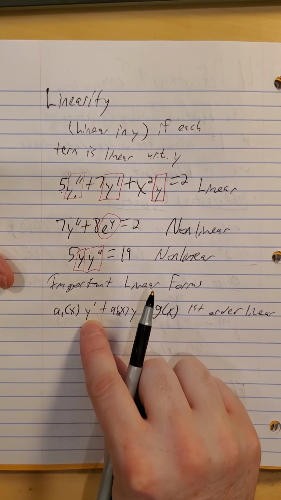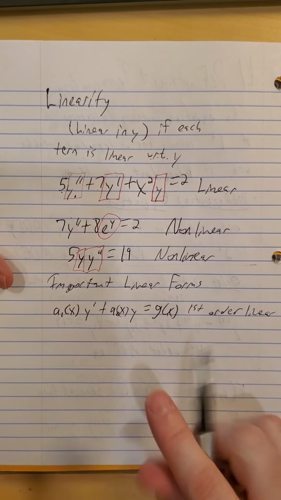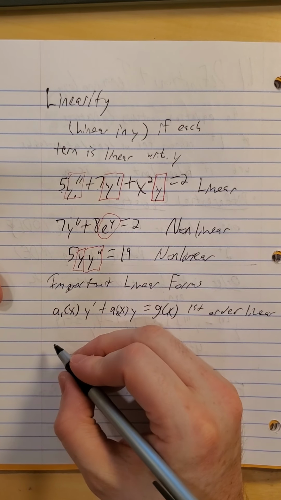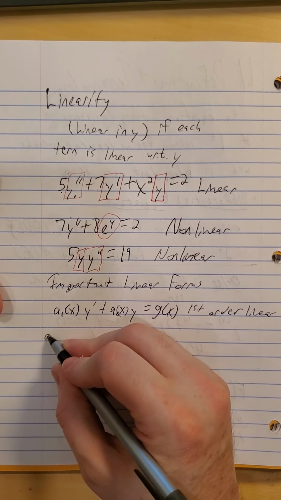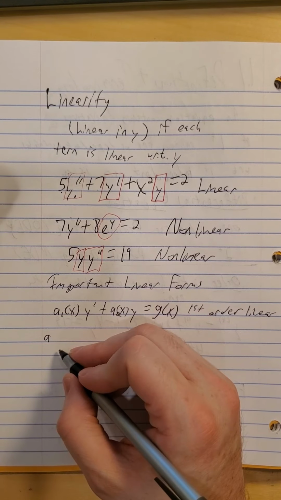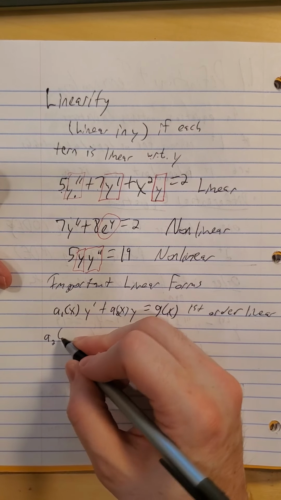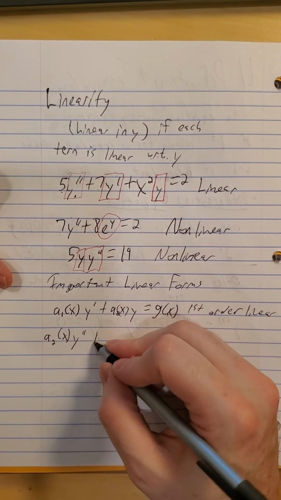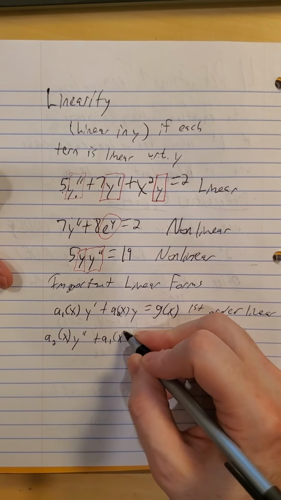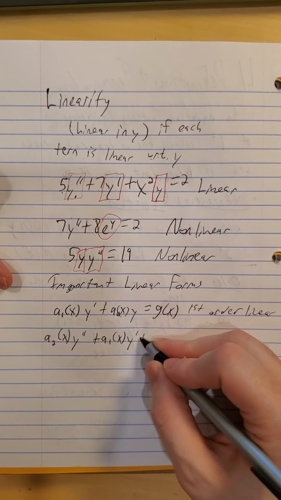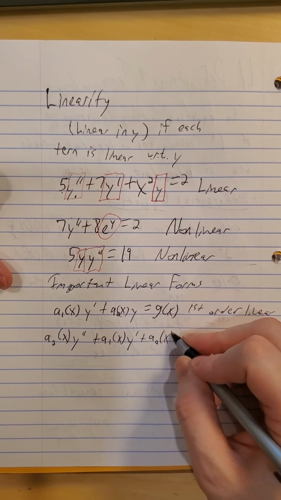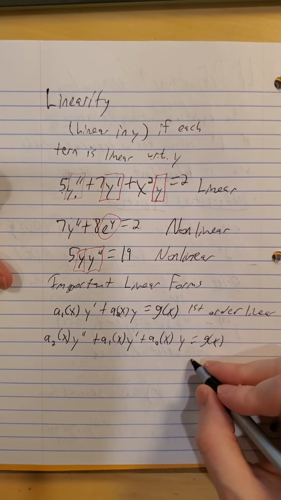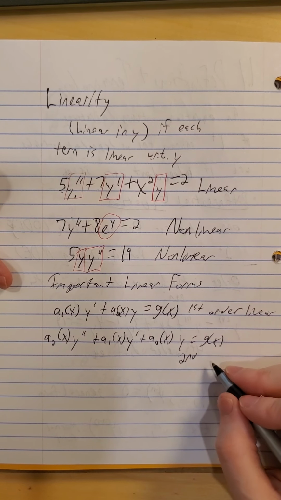So first order, remember, order is just the highest derivative. First derivative was the highest we took. Similarly, we have a second order, sort of a cousin to our quadratic equations back in your algebra days. So a sub 2 of x times y double prime plus a sub 1 of x times y prime plus a naught of x times y equals g of x is a second order linear.